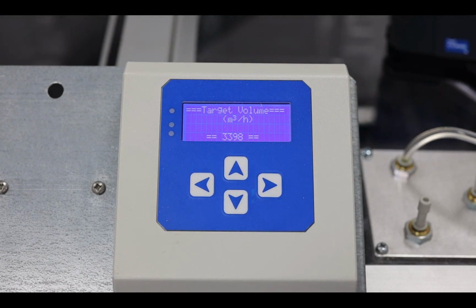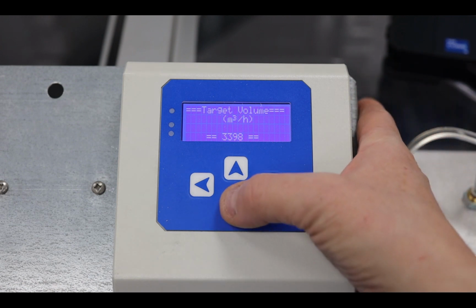Once entered, we can set the desired volume flow set point at 2,500 meters cubed an hour.